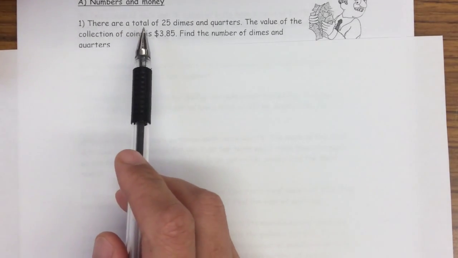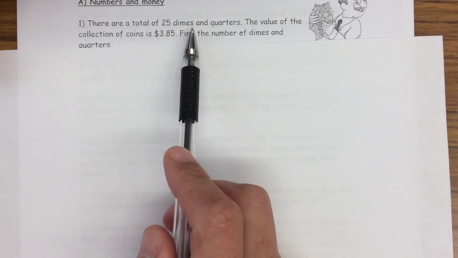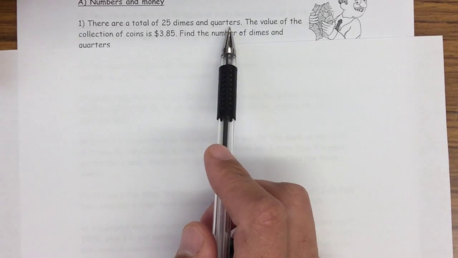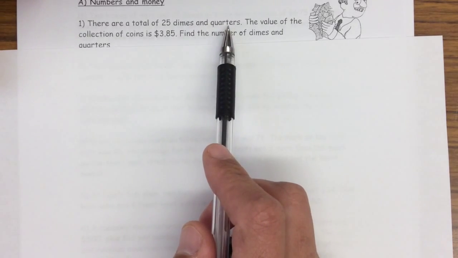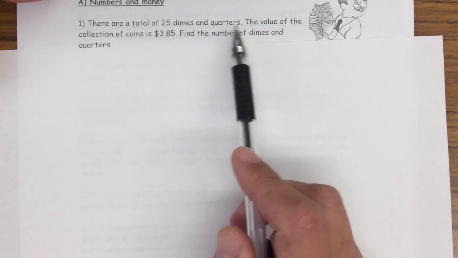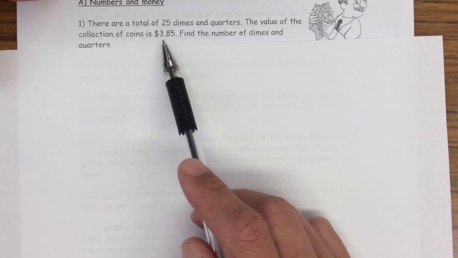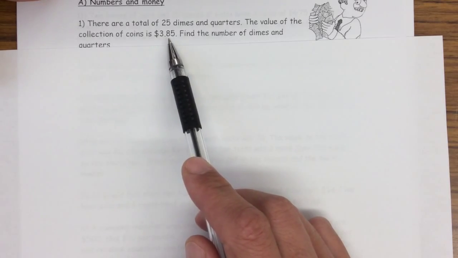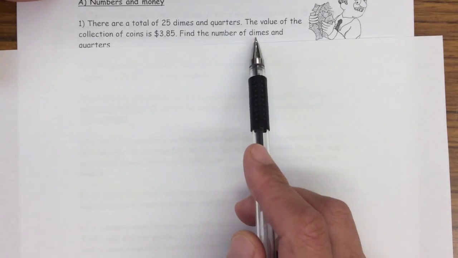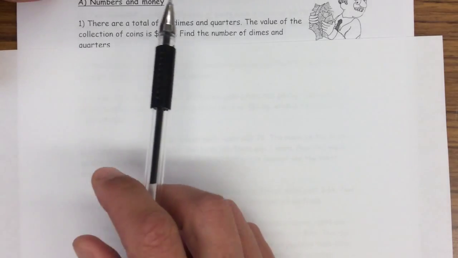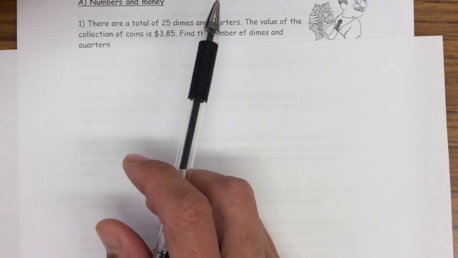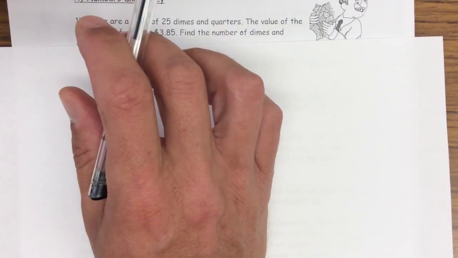There are a total of 25 dimes and quarters, two different types of coins. The value of the collection of coins is $3.85, or 385 cents. Find the number of dimes and quarters. You need to find how many quarters and dimes there are in this problem. Okay, so let's take a look at this.